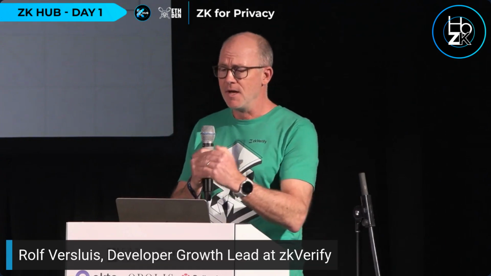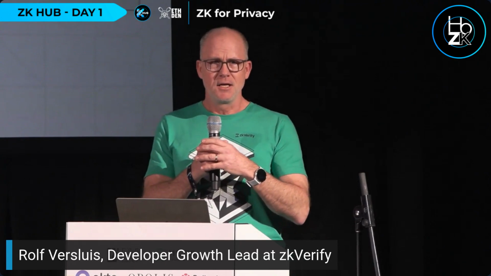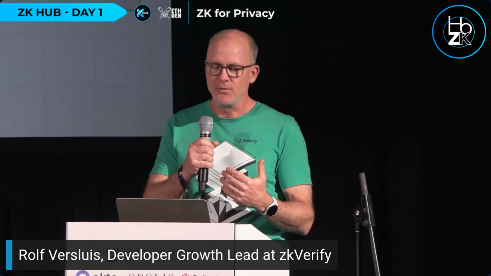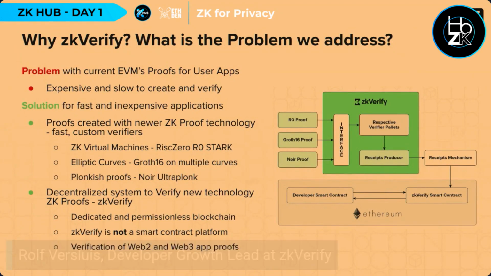So what we have on zkVerify is a blockchain that only does proof verifications. It's not a smart contracting platform. And we have a number of different modular verifiers for different proof types. Right now in testnet, we've been in testnet since March of last year. We have a RISC-0 STARK proof verifier, we have a Noir UltraPlonk verifier, and we have Groth16 in both the BN254 curve and the BLS12-381 curve.